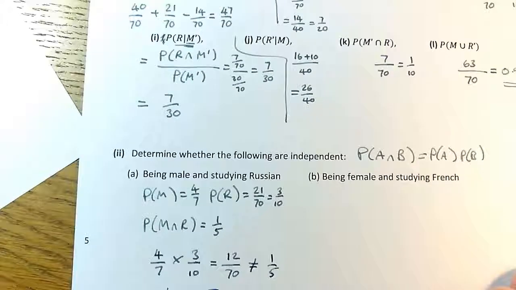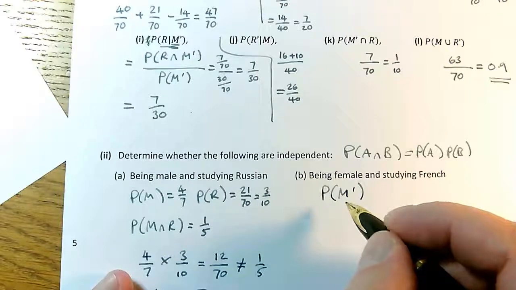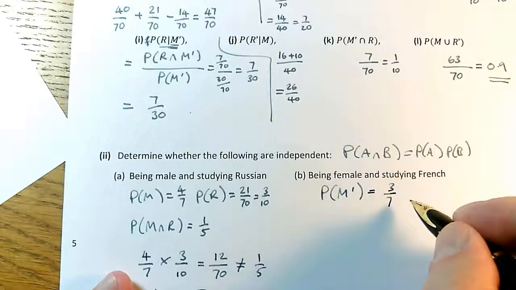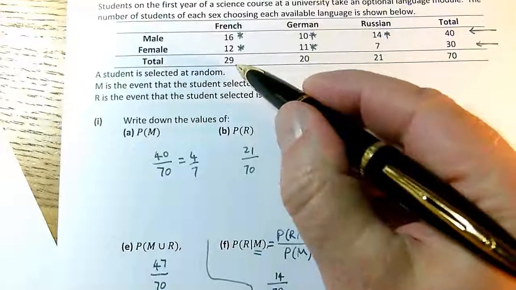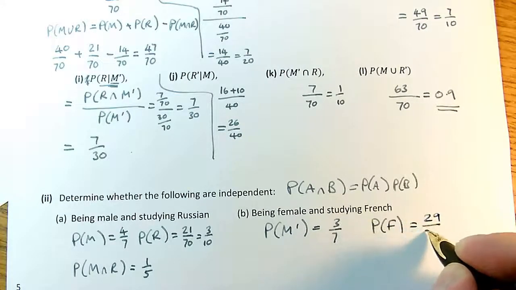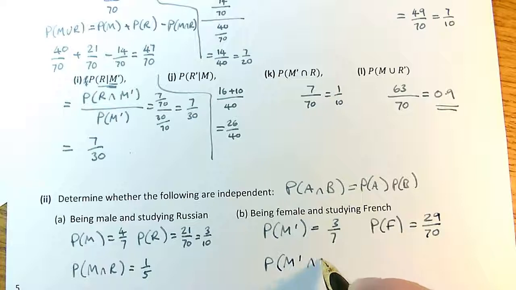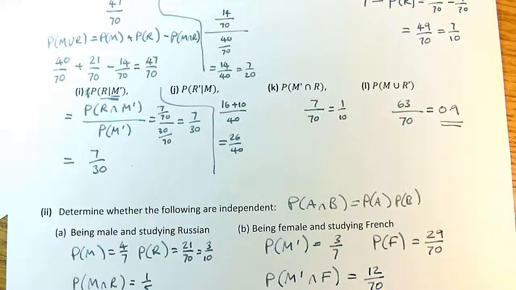Okay. And being female and studying French, the same thing. Probability of M dashed, well, I haven't got that yet, but if it's 4/7 for being male, it's going to be 3/7, 1 minus 4/7, for being female. Probability of studying French, I haven't got, but there were 29 French students out of 70 altogether. So that's 29 over 70. And then I've got to do the probability of M dashed and French. The number of French studying female students was 12 out of 70. Do I get the right answer by doing 3/7 times 29 over 70? Do I get 12 over 70?